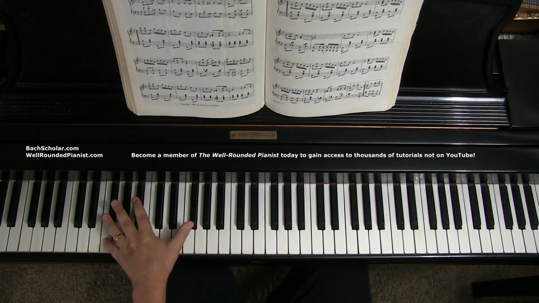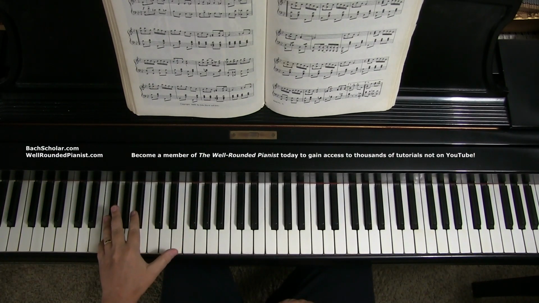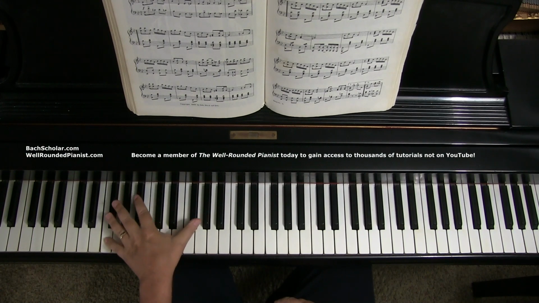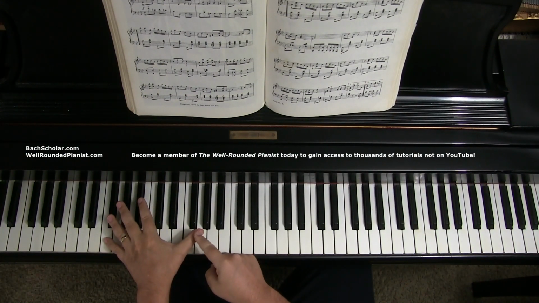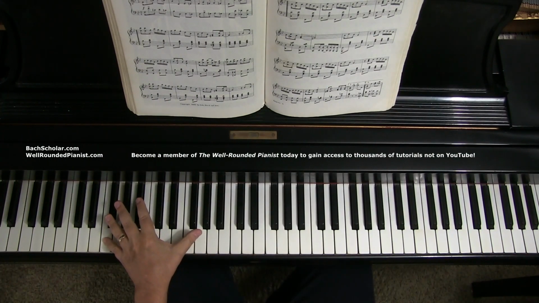Now, the easiest way to do that is to make sure that your elbow is near your body. If you turn your elbow outwards from your body, the wrist goes outwards. If you move your elbow towards the body, your hand automatically comes into the correct position and you're able to stretch your thumb out. See?